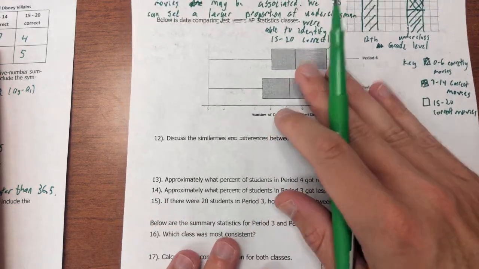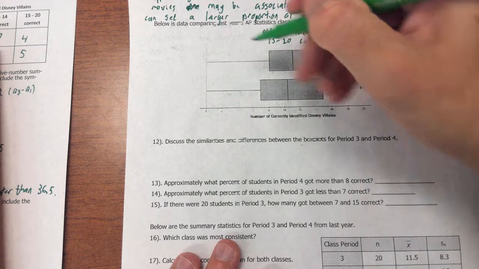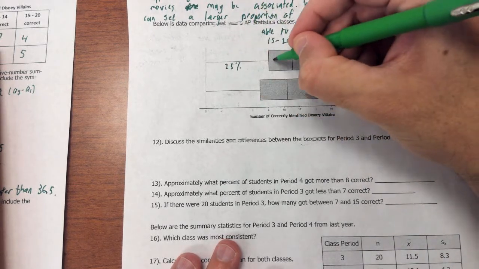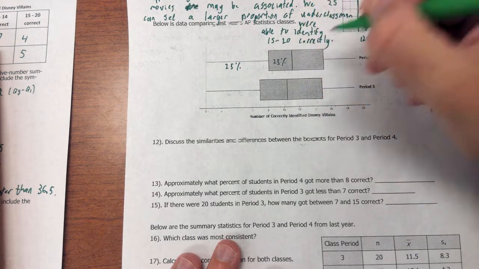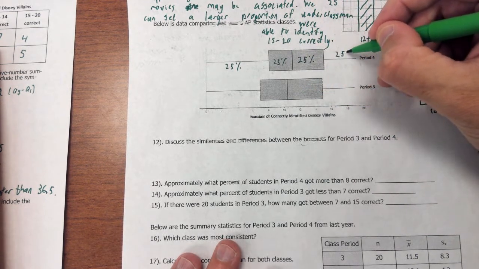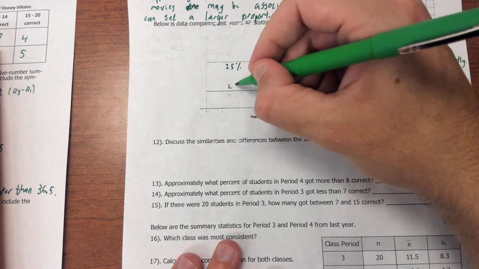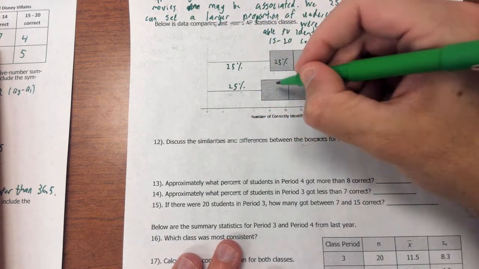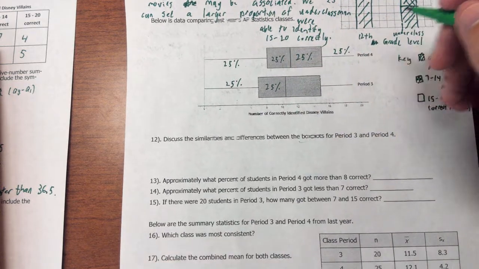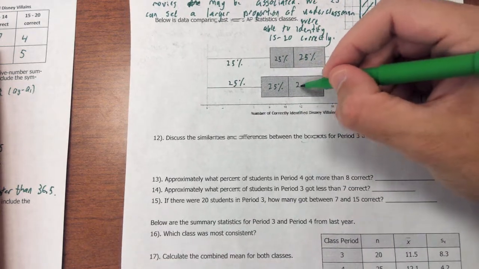So when we're looking at box plots, each segment of the box plots represents 25% of the data. So we're going to keep that in mind as we work through 13 through 15.